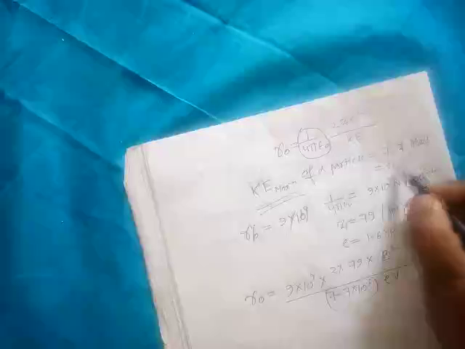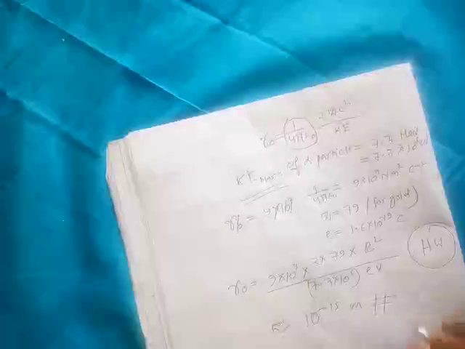Is it okay? So what we got, you can check, keep it as homework, do the calculation. It comes in the range of 10 to the power minus 15 meter.